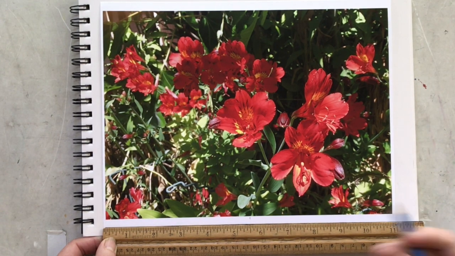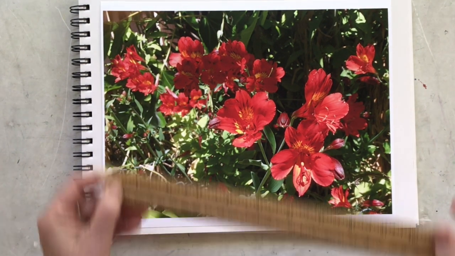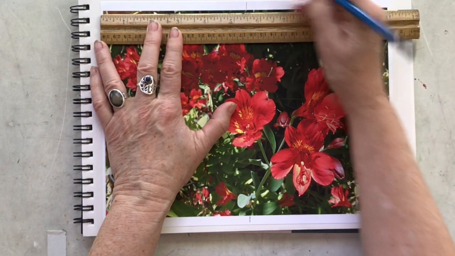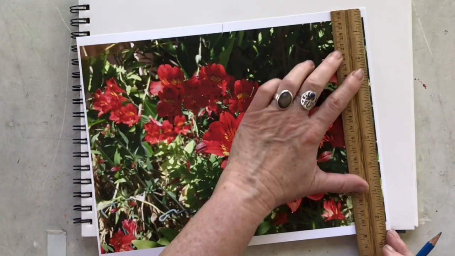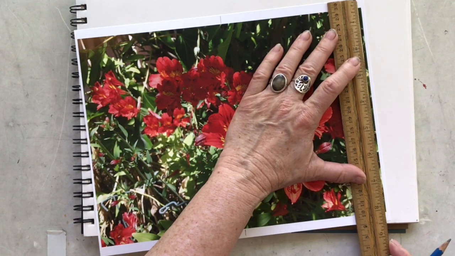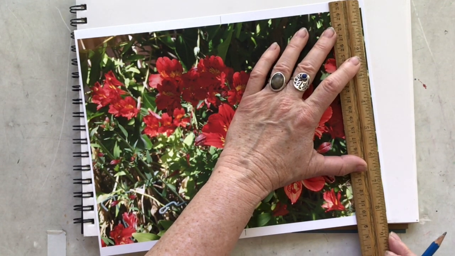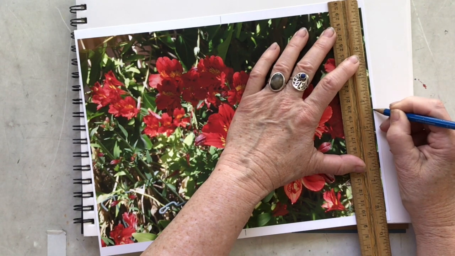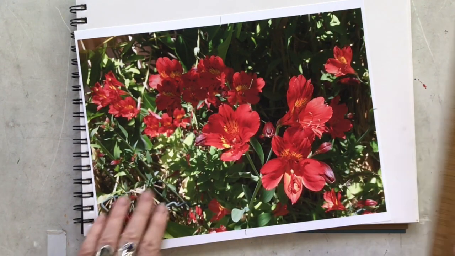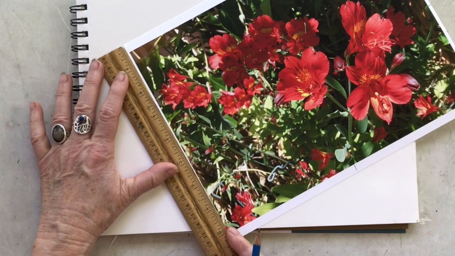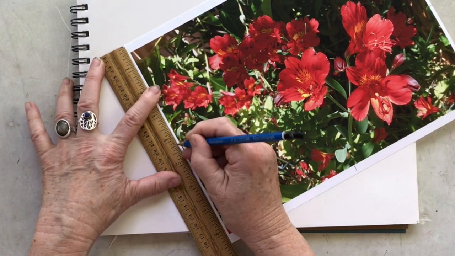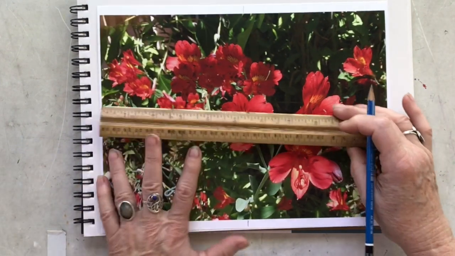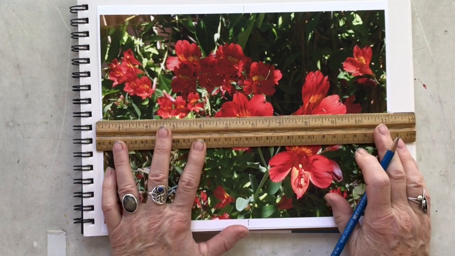Let's see, I'm going to use my other pencil here. 5.5 inches, and this should be 8.5 by 11, isn't it? So 4.25 and 4.25. And then I'm going to lightly draw this line through here so that we can see where it's going to end up.